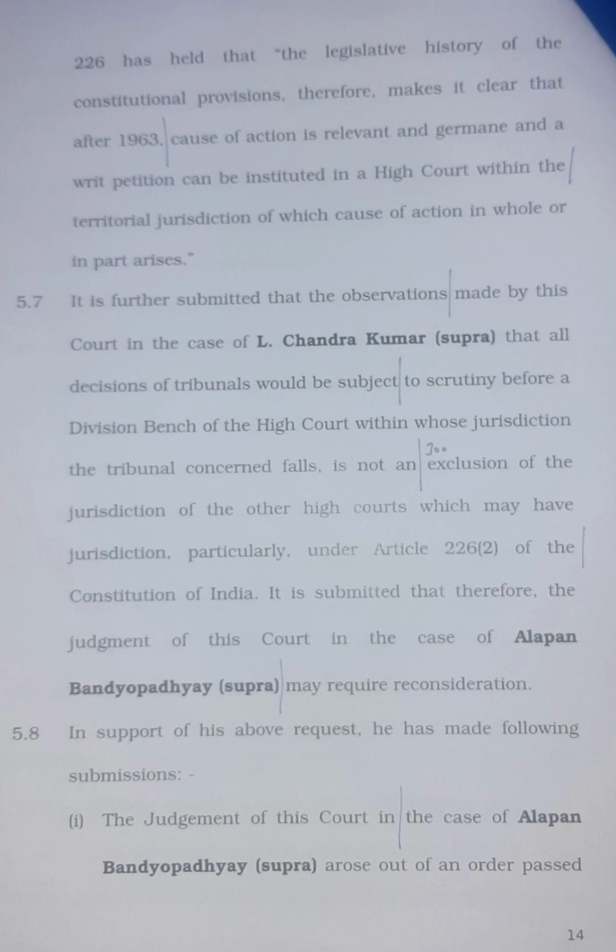It is further submitted that the observations made by this court in the case of L. Chandra Kumar Supra, that all decisions of tribunals would be subject to scrutiny before a division bench of the High Court within whose jurisdiction the tribunal concerned falls, is not an exclusion of the jurisdiction of the other high courts which may have jurisdiction, particularly under Article 226(2) of the Constitution of India.